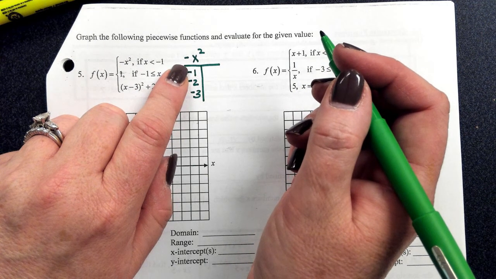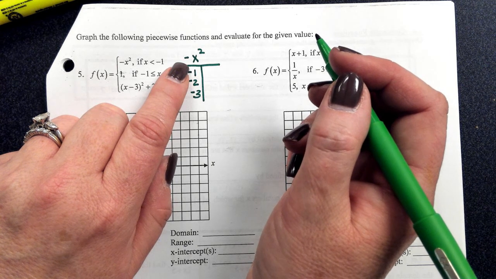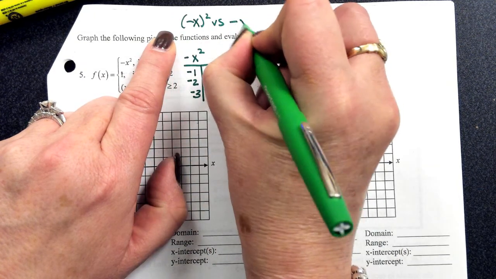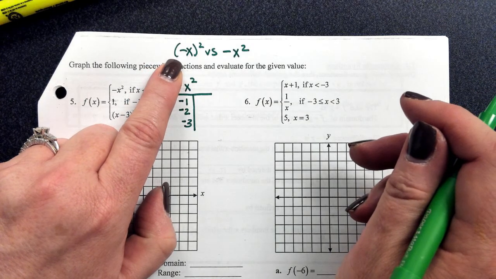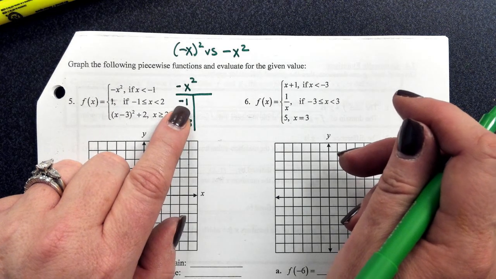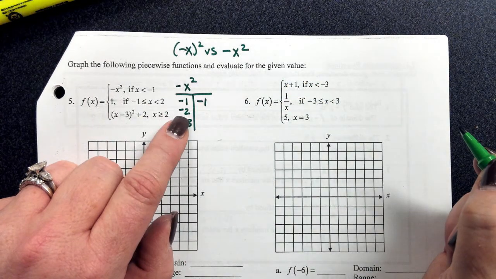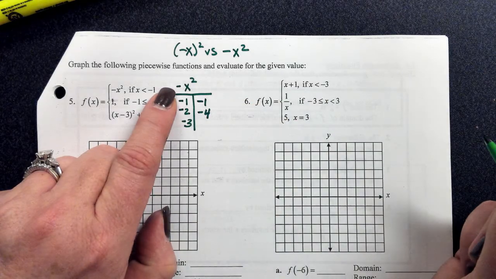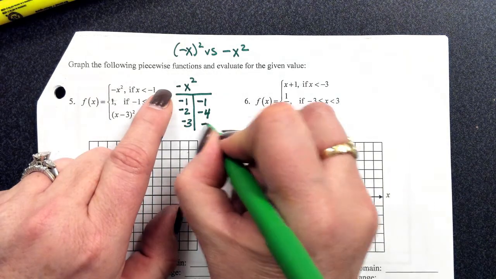Now be careful. Don't make a careless operation mistake. Am I squaring the negative sign in front of this x? No. Remember, there's a difference between this versus this. They're not the same. So be careful, guys. You're not squaring the negative. You're just squaring that particular x value. So when I square negative 1, that's going to give me a positive 1, but I have the negative sign in the front, so that's a negative 1. When I square negative 2, that's a positive 4, but I still have that negative sign in the front. When I square negative 3, that gives me a 9, and the negative sign in the front is a negative 9.